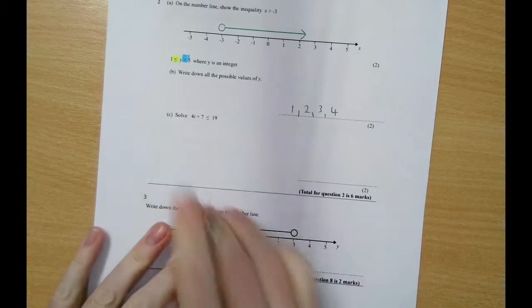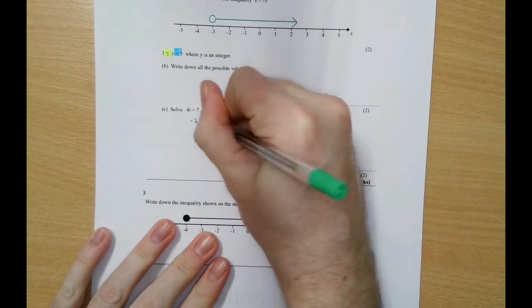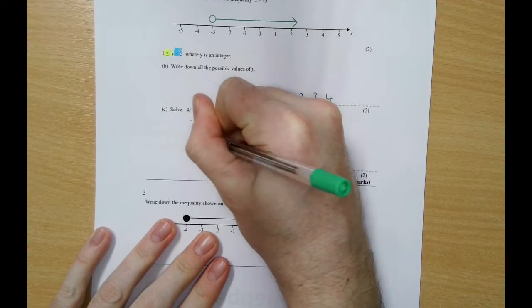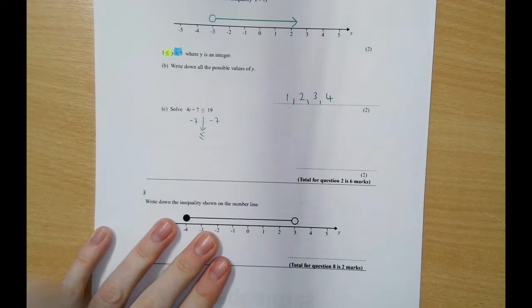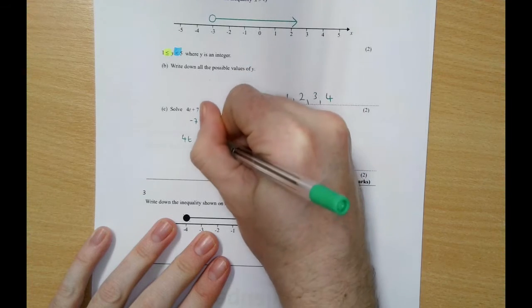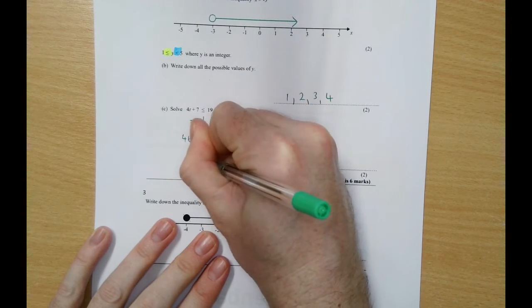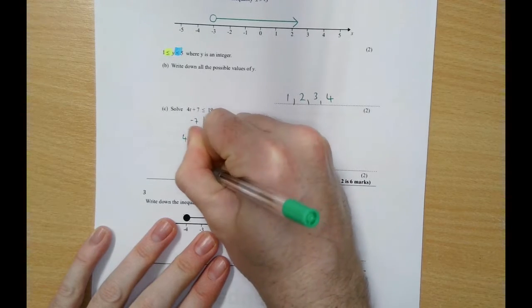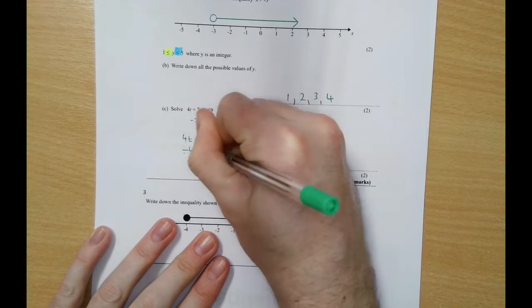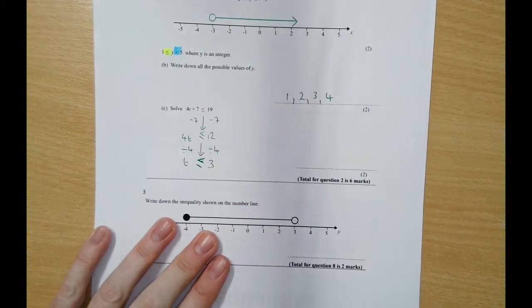They're my options. Inequalities like this are solved just like equations. We take 7 from both sides, and then instead of putting an equal sign, you put a less than or equal to sign. So then 4t would remain here, and 19 take away 7 is 12. Then dividing both sides by 4, you just put that symbol instead of an equal symbol. So t has got to be less than or equal to 3.